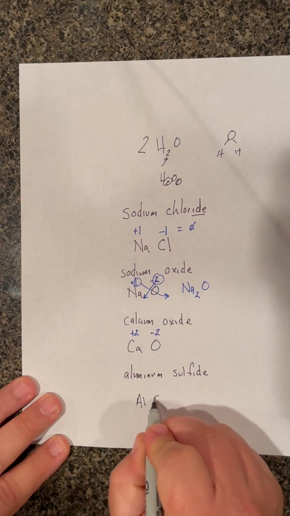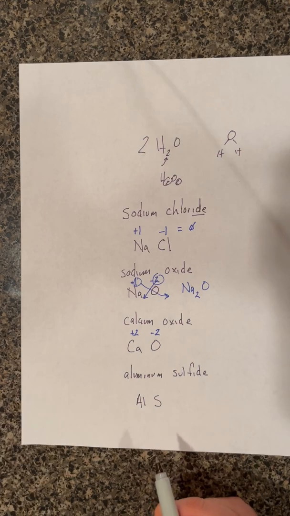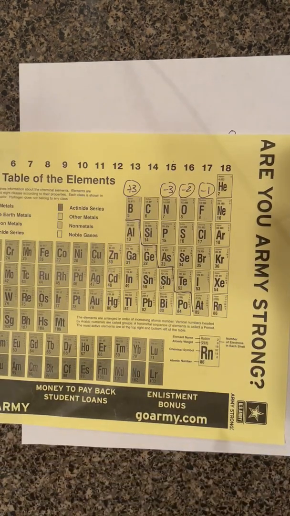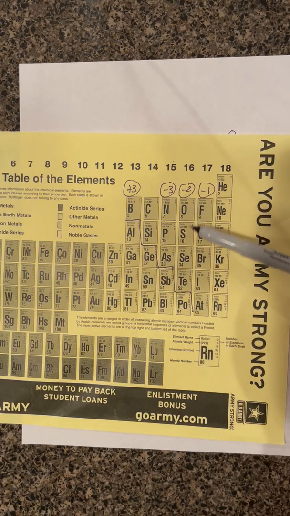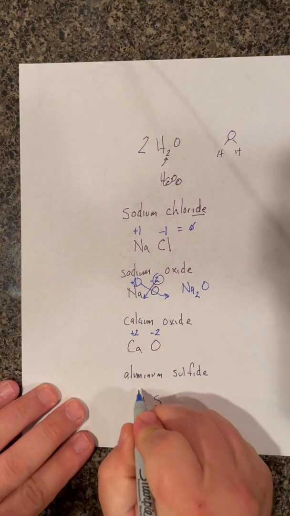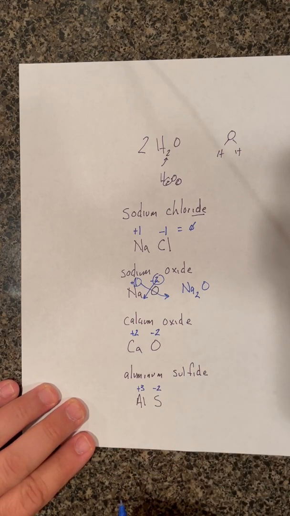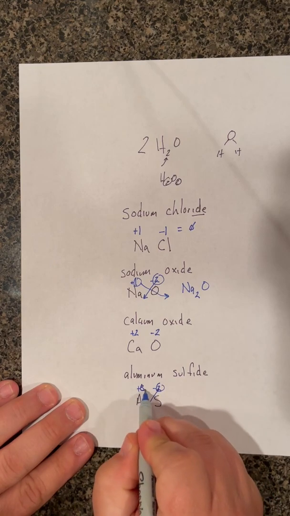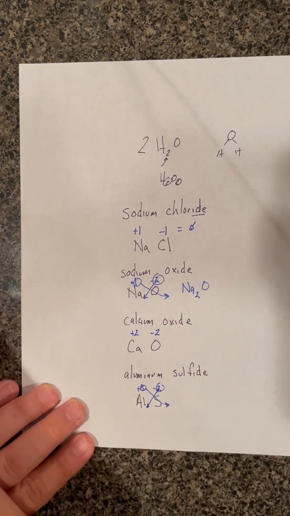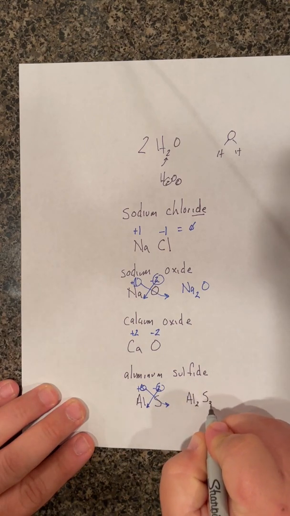Sulfide is from sulfur, which is S. You look on your periodic table, and aluminum is in group 3, so it's a +3, and sulfur is in group 6, so it's a -2. You put those charges at the top. Aluminum is a +3, sulfur is a -2. Those definitely do not balance, so we crisscross. And we bring the 2 down here as a subscript, and we bring the 3 down here as a subscript. And our formula will be Al2S3.